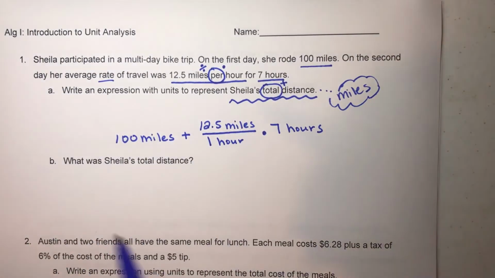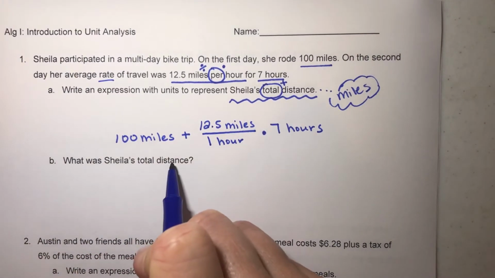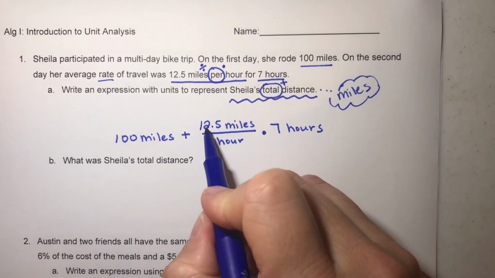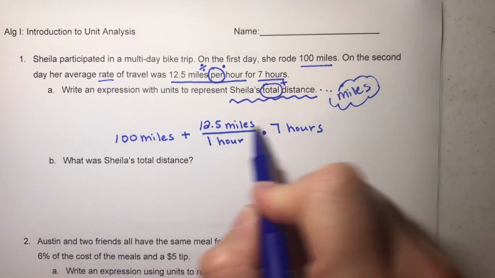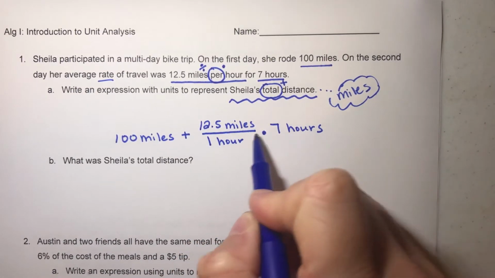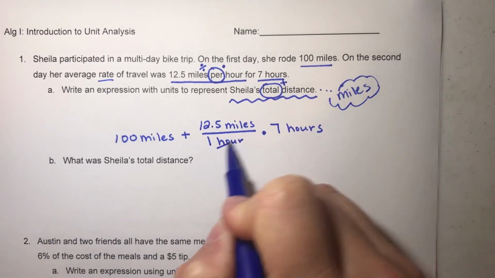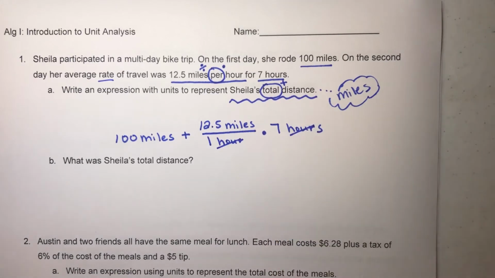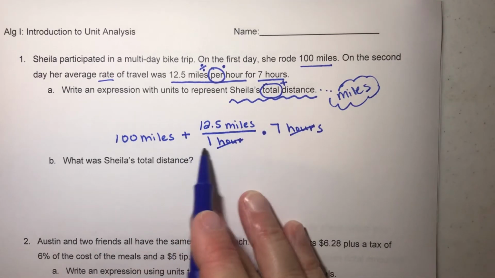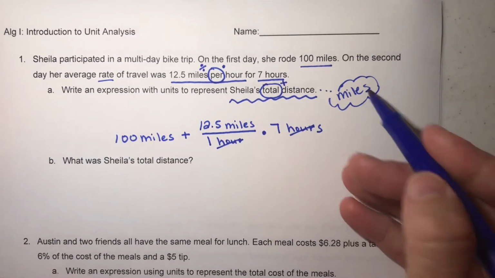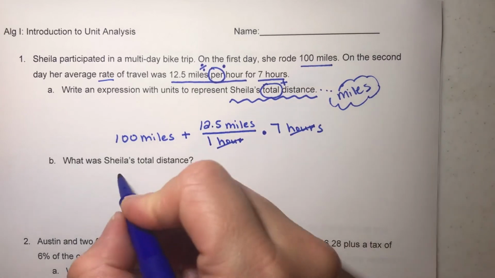Then I start to simplify so I can find Sheila's total distance. So we start with our multiplication. I have an hour in the numerator and an hour in the denominator, and they're connected with multiplication, so they will cancel themselves out. So now the only unit I have on the back side there is miles, which is good because I need my final answer to be in miles.